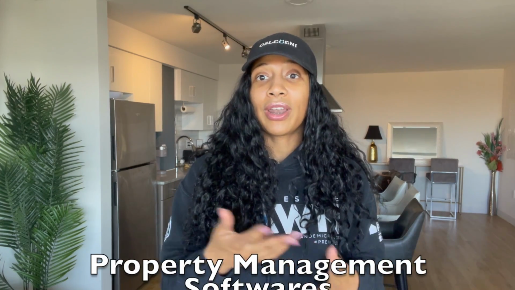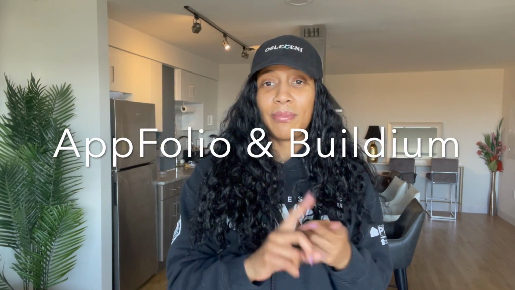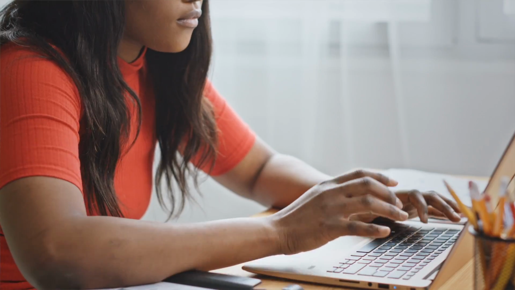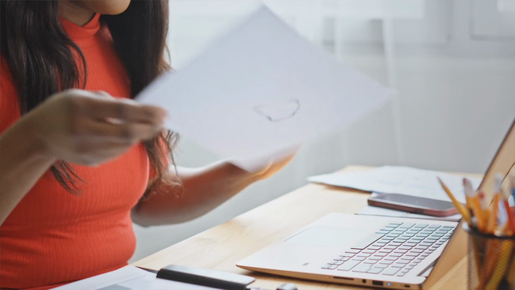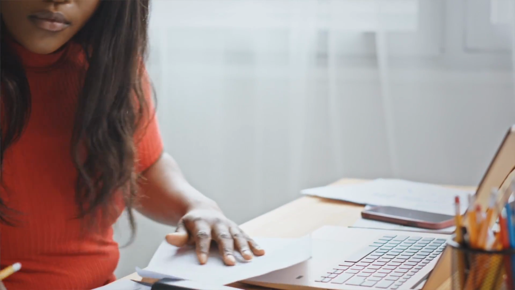The first thing you need to know about taking in rent is you want to set up an online portal. Sign up for one of the many online portals. There are a lot of them. The two that I am most familiar with are Appfolio and Buildium. This is property management software where they have an option for you to get a merchant account. It takes a few days, like 3 days. You sign up for a merchant account so that your tenants can have their online portal. They can log in and make payments, and it's deposited right into your bank account.